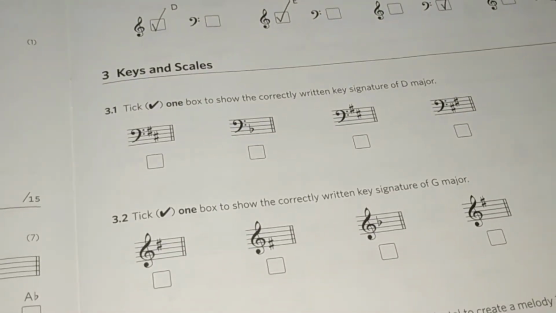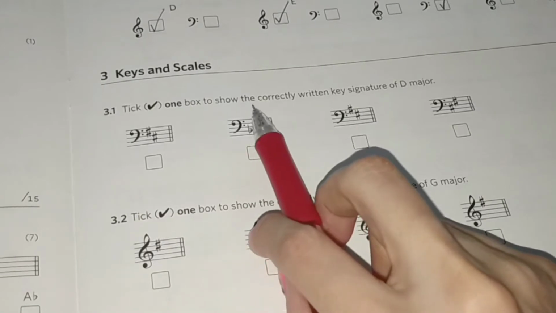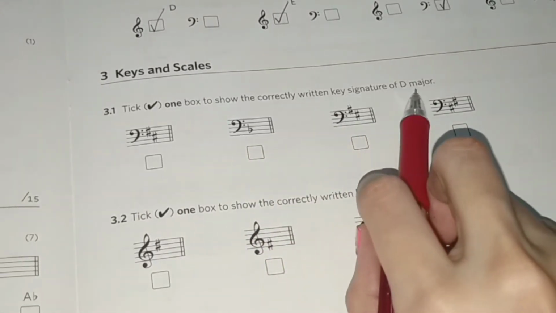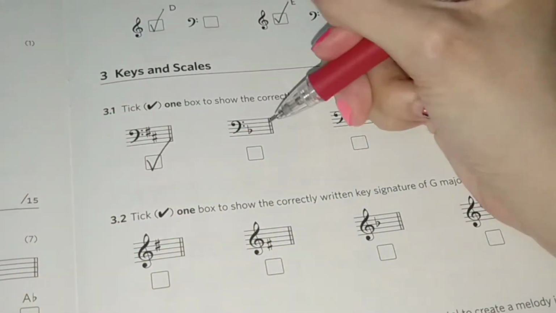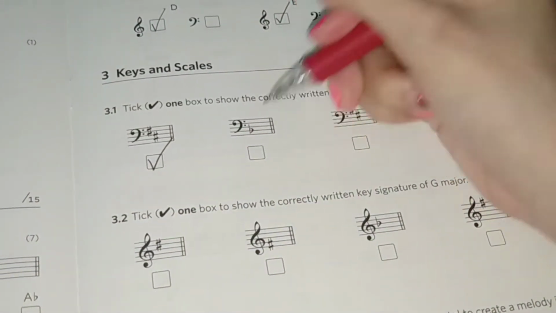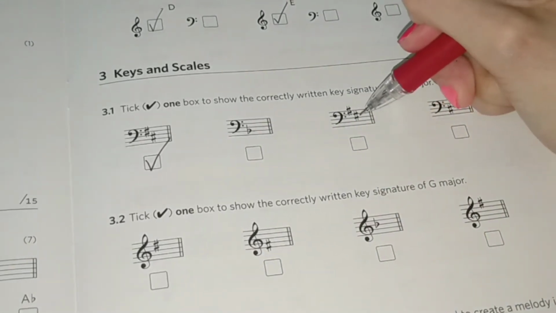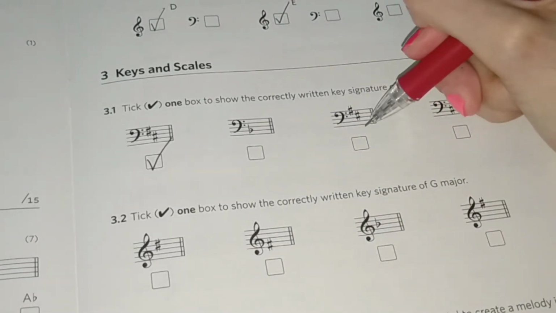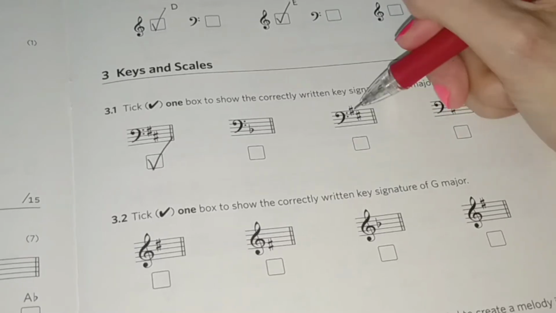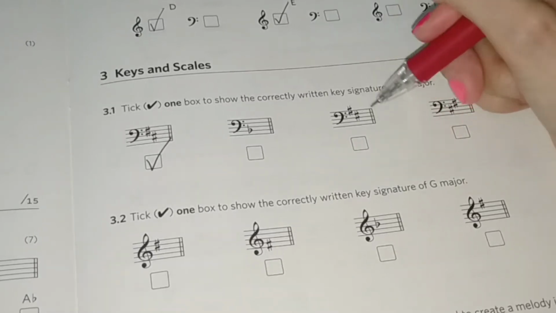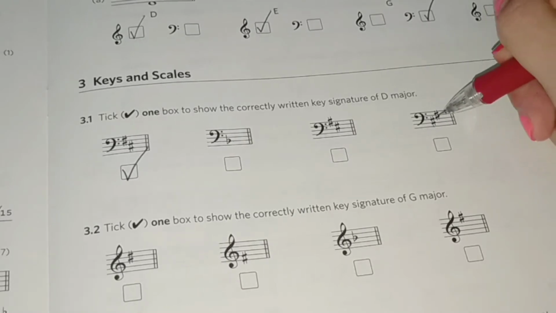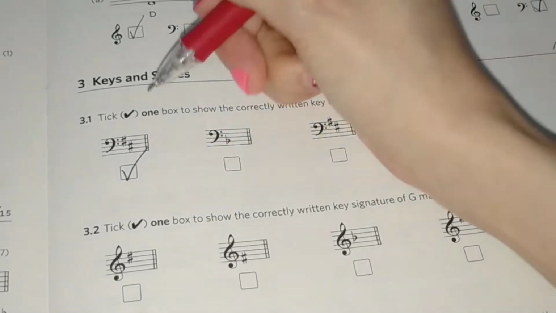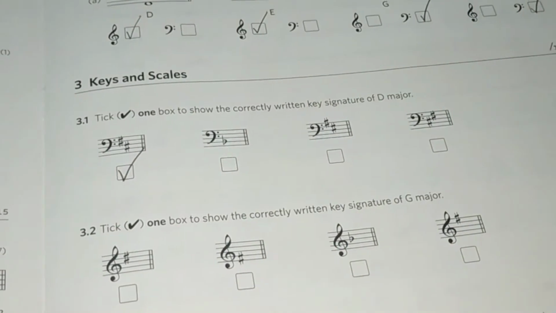Next, key and scales. Tick one box to show the correctly written key signature of D major. So D major, we have F sharp and C sharp. This will be the answer. This is B flat, it will be for F major. And this one, F sharp, C sharp, is for treble clef, not bass clef. In bass clef, it will be A sharp, F sharp, and there's no such thing. And this one is not in order. C sharp first and F sharp is also wrong. You have to write F sharp first and C sharp second.